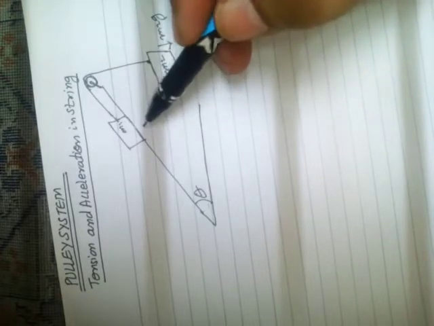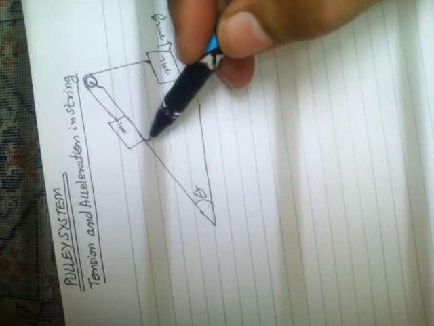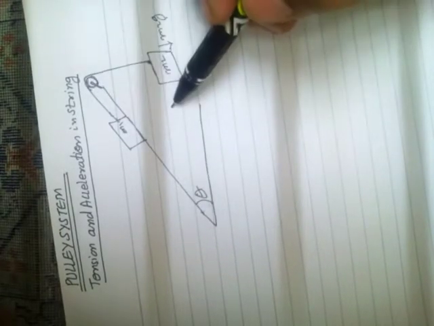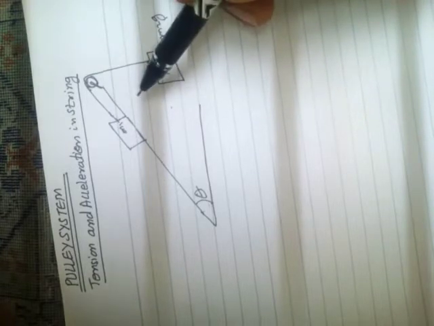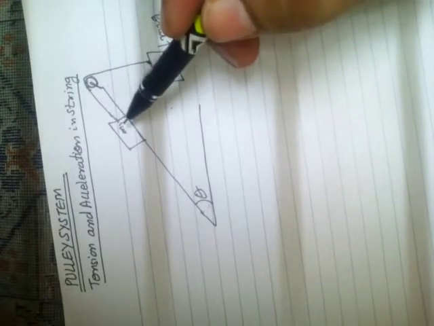I cannot say it is m1g because this force would be different. If it had been directly suspended in air, then I could say it was m1g as it was in the earlier section of pulley, but it is on an inclined plane. So this force would not be m1g, this force would be somewhat different.